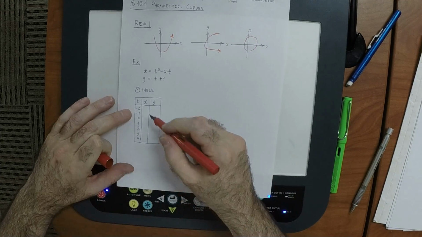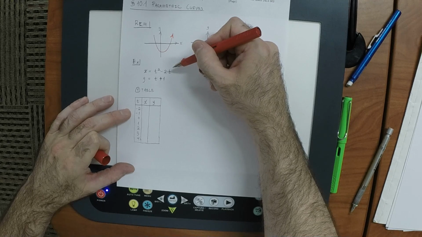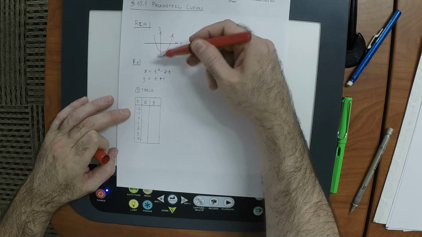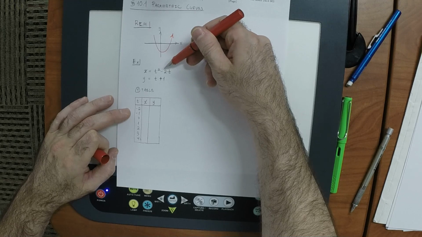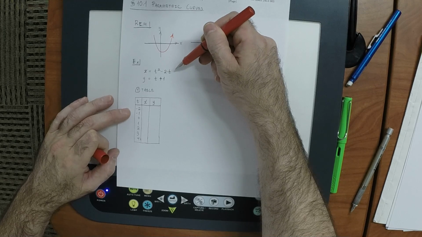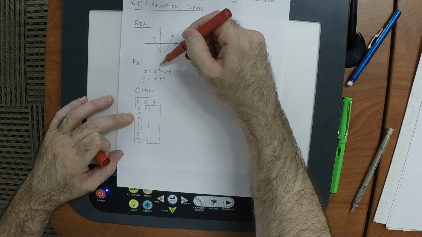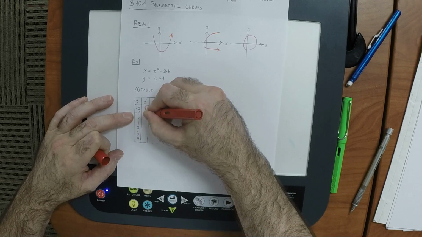So when t is -2, we want to plug that in there. What do we get for x? Squaring that, that'd be 4, and then subtract -4, so that'd be 8. And then for y this would be 1, subtract -2, so that'd be 3.